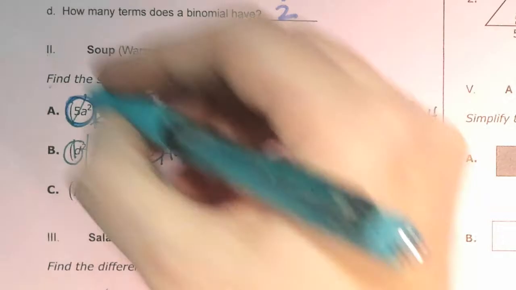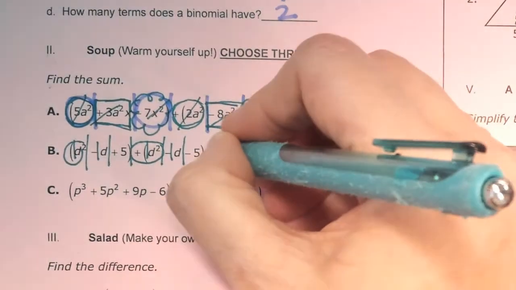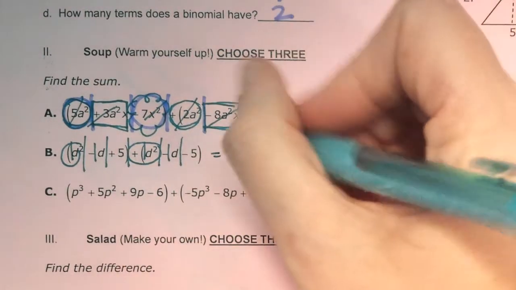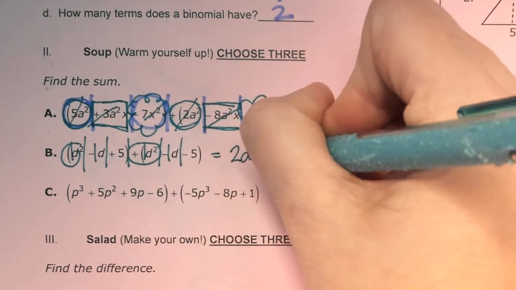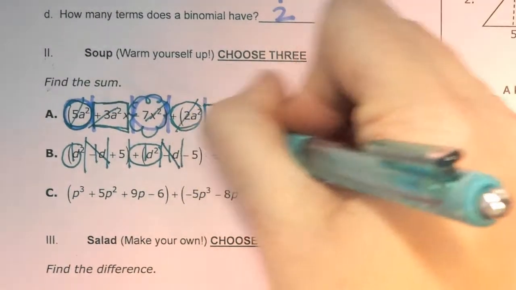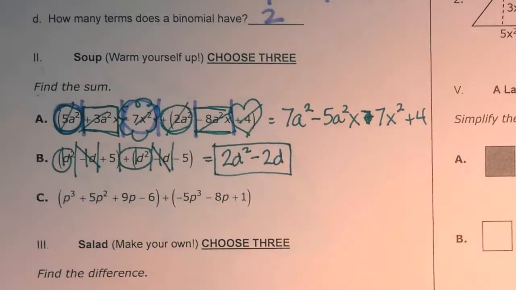Anyway, okay, so I have 1d squared and 2d squared. That means I got 3d squareds. I got 2 negative d's. And then the 5 and the negative 5 cancel out, so there's nothing left to put.